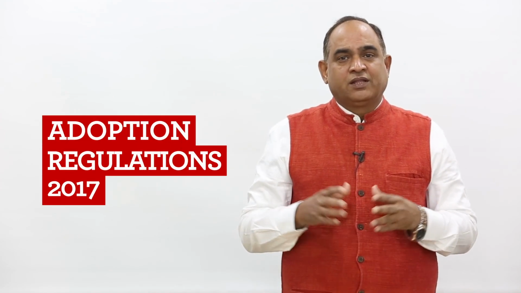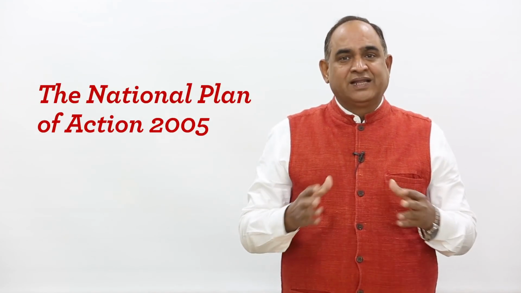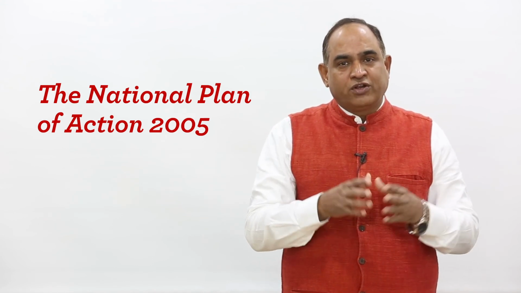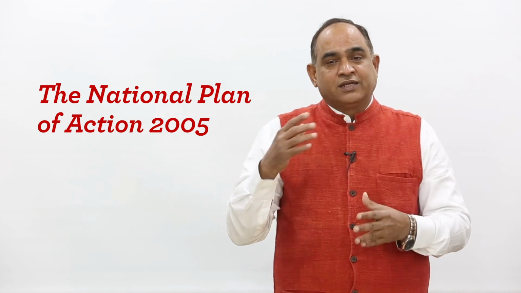These constitutional provisions and legislations have been further supplemented by regulations. For instance, there were adoption regulations, and there was a National Plan of Action which was enacted in the early 2000s. It was further replaced with a more improved version of the National Plan of Action. There was a National Charter, and a National Children's Policy.